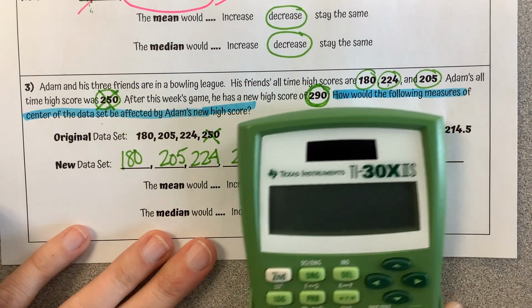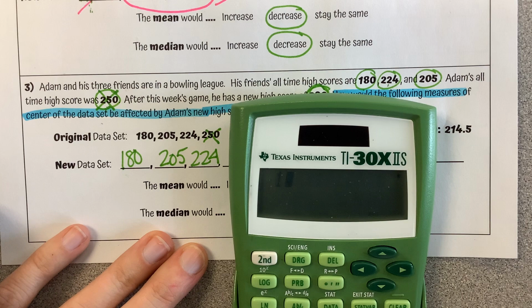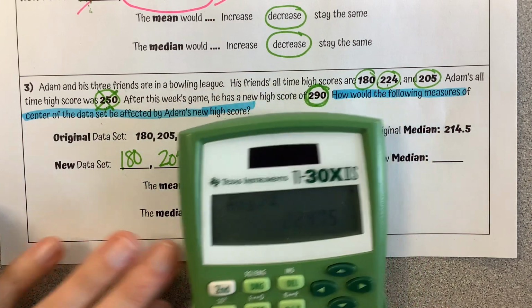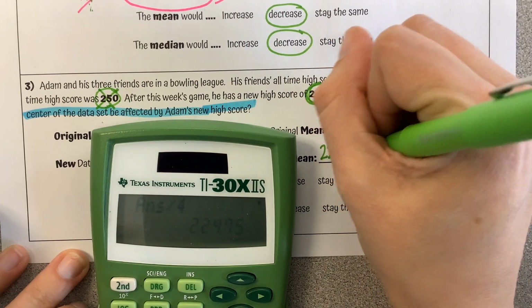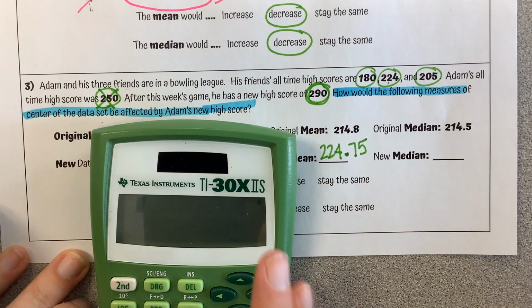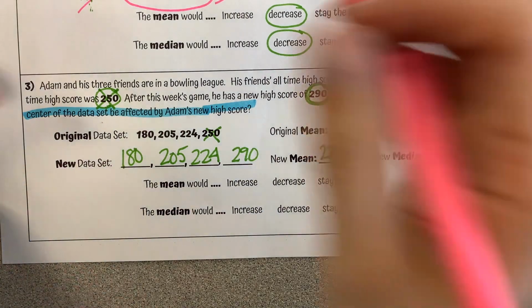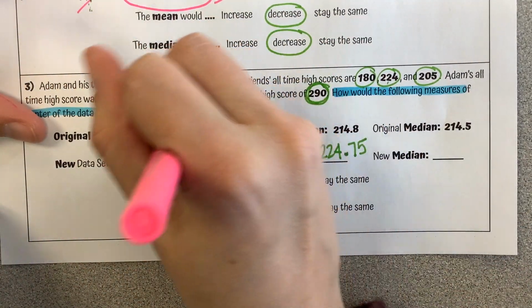So let's calculate the new mean. We've got 180 plus 205 plus 224 plus 290 divided by 4 people is 224.75. And then the median, we are crossing off lowest, highest.